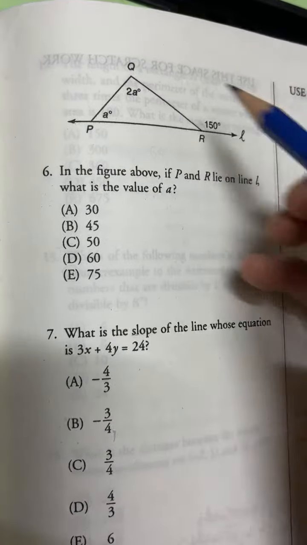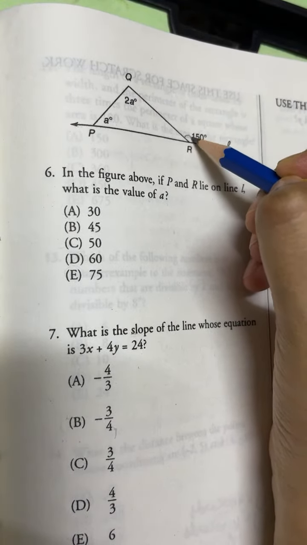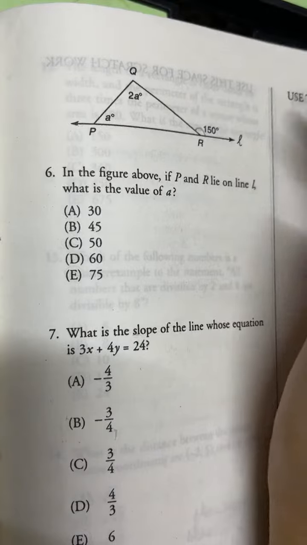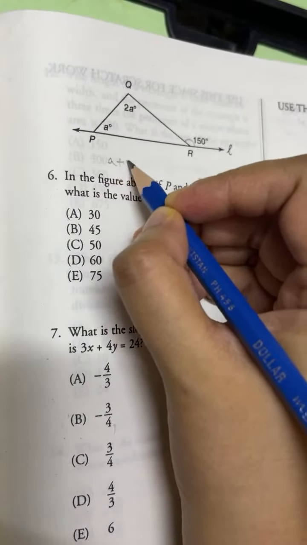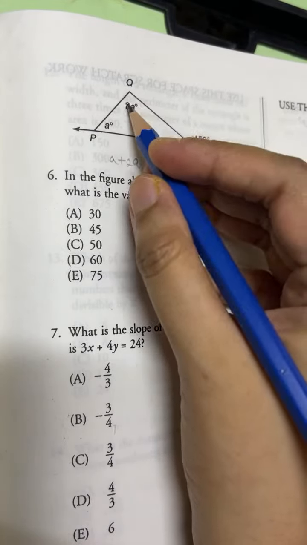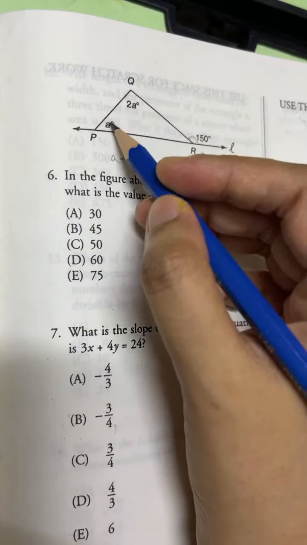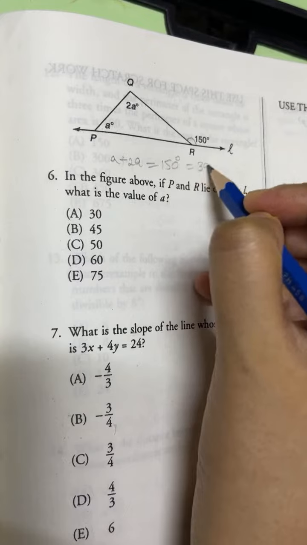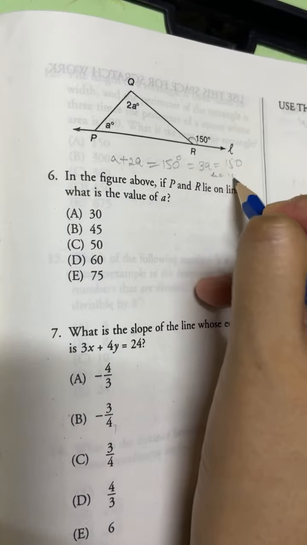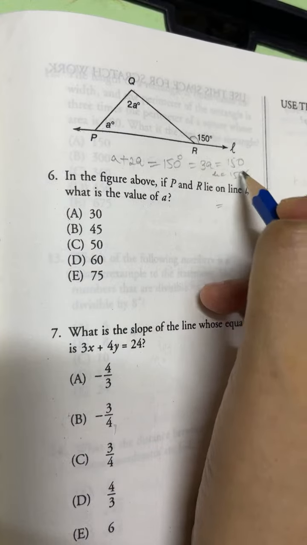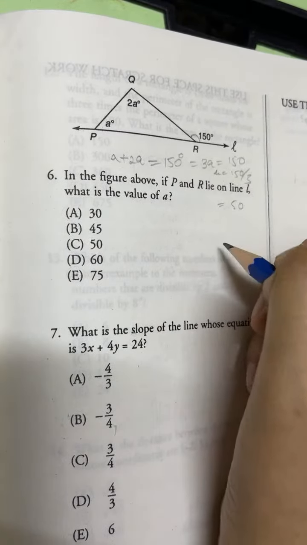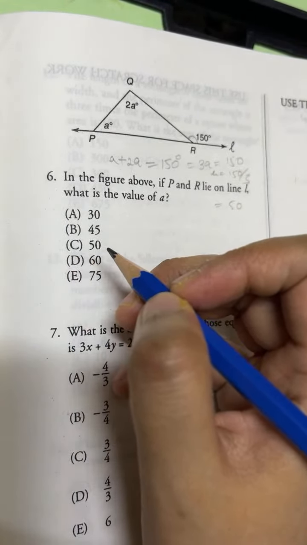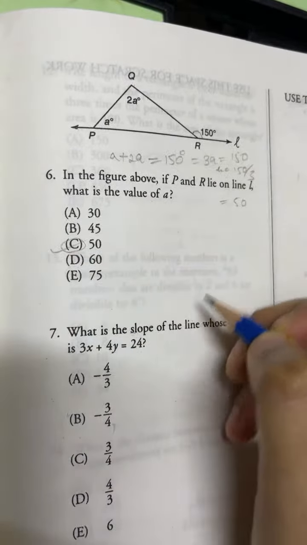Alright, for this one, this exterior angle is always equal to the sum of interior opposite angles. This is the rule which we have learned. That is a plus 2a, the sum of interior opposite angles, is equal to this exterior angle, that's 150. So that's 3a equals 150. A is equal to 150 divided by 3, that's equal to 50 degrees. So your right answer is C. That's 50 degrees. This is how you can solve.